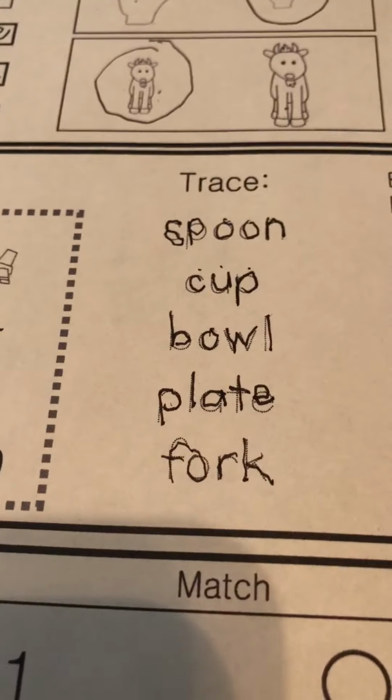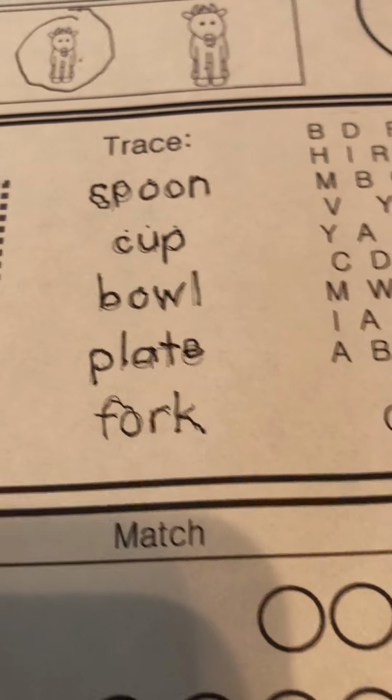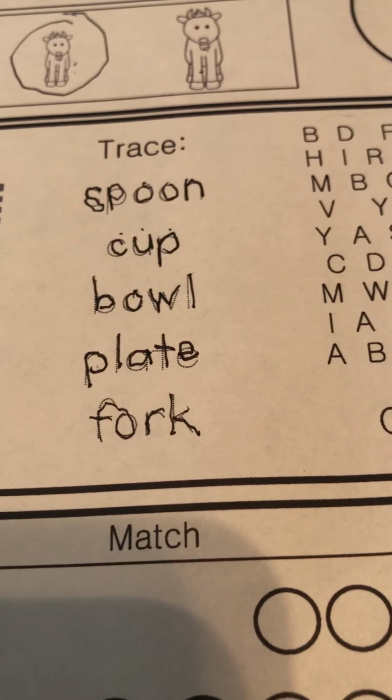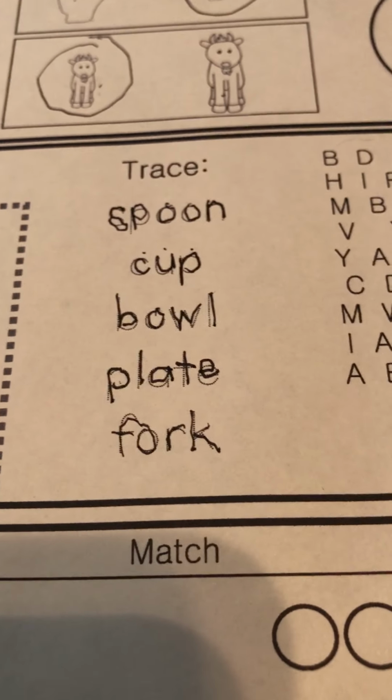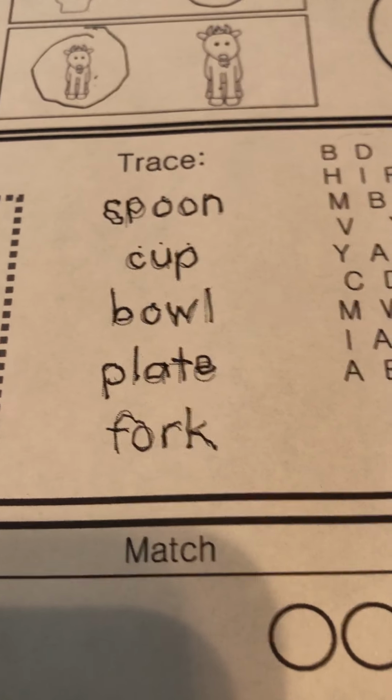What sort of group, what category could we put these words into? I will give you options. They can either go into colors, dishes, or foods. And I'll let you pick. Okay?